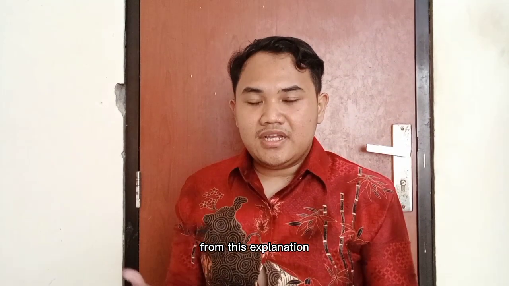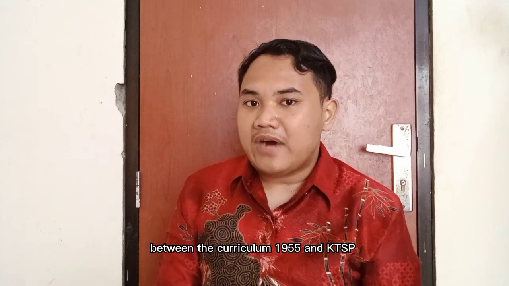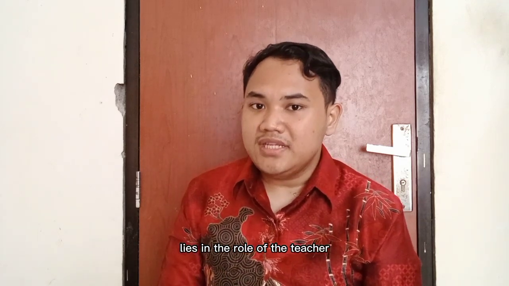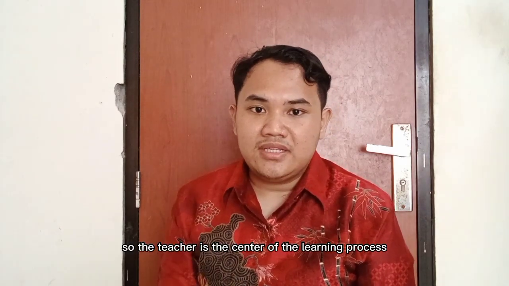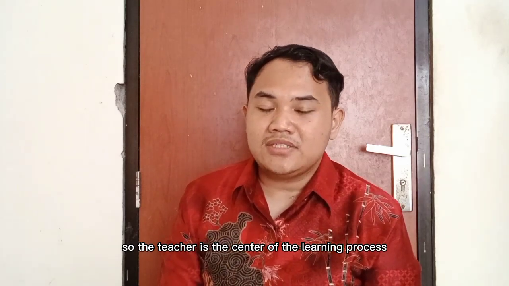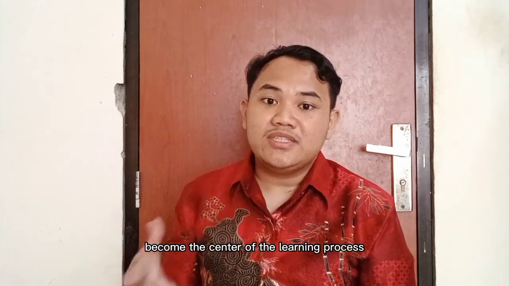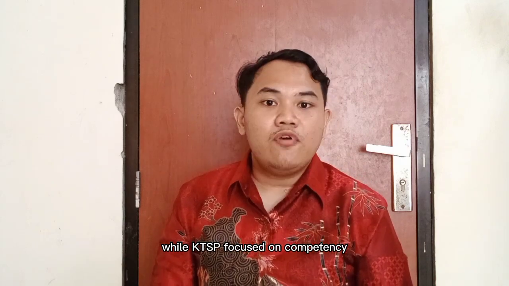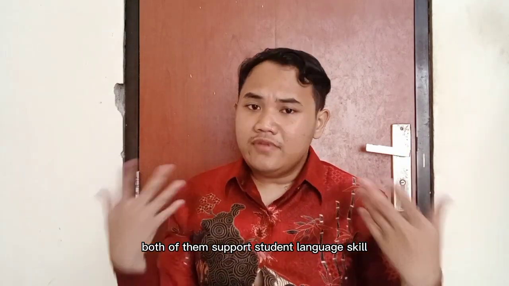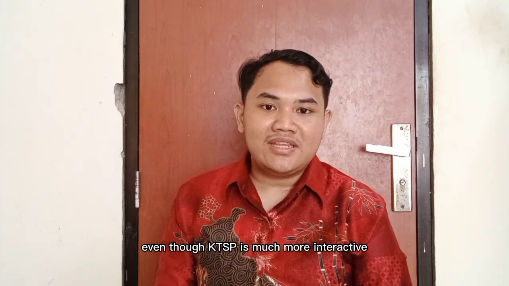From this explanation, we can conclude that one of the differences between the curriculum 1945 and KTSP lies in the role of the teacher and students in the classroom. The 1945 curriculum was teacher-oriented, so the teacher is the center of the learning process, while KTSP emphasized the role of the student, so the students become the center of the learning process. Curriculum 1945 focused on accuracy, while KTSP focused on competency. Both of them support students' language skill, even though KTSP is much more interactive.